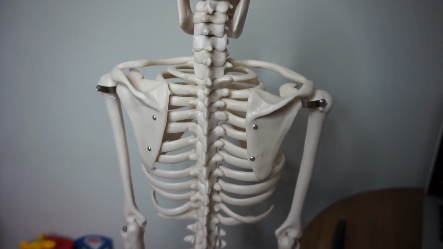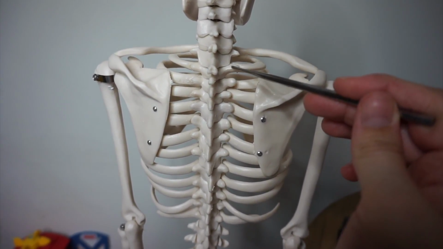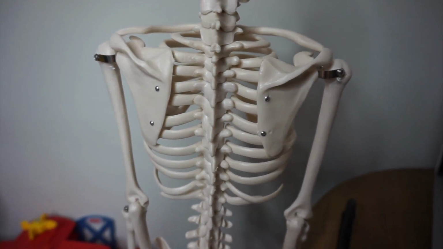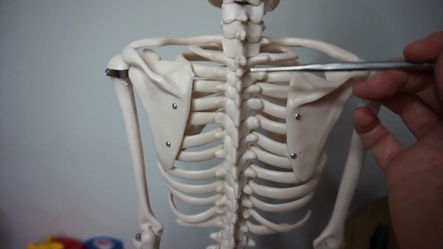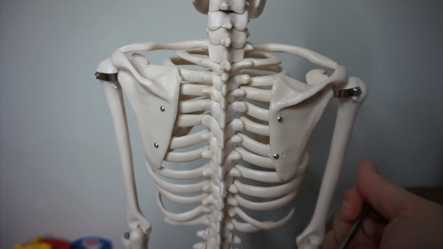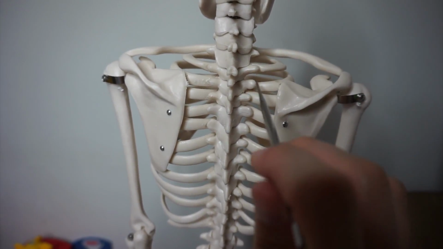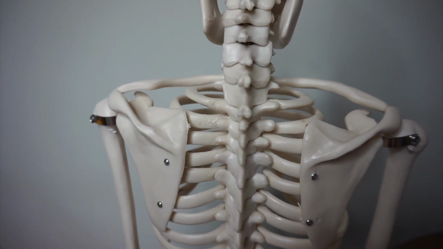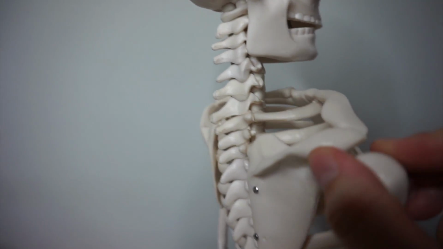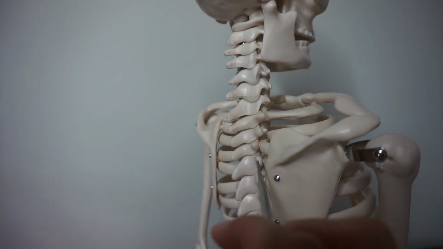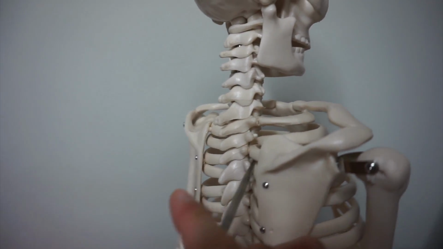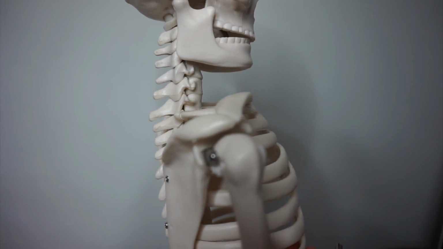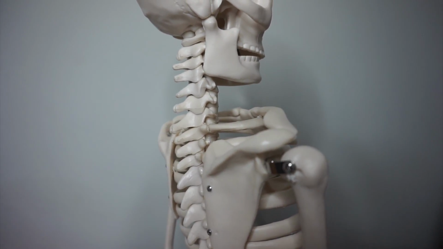There are 12 thoracic vertebrae, which are from here to here. And we have the spinous processes, which are these pointy parts here. We have the transverse processes, which you can see here and here. We have the intervertebral foramen, which you can't see, but it would be in here where this spine is. We have the spinal cord, which is what passes through that foramina.